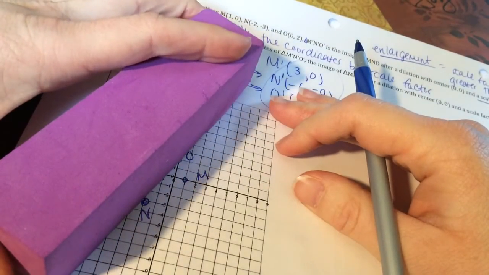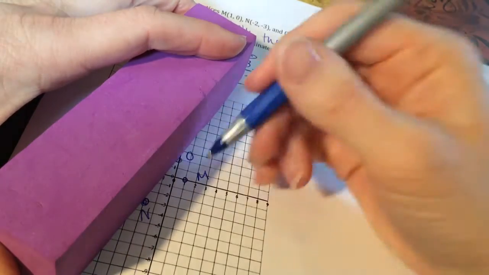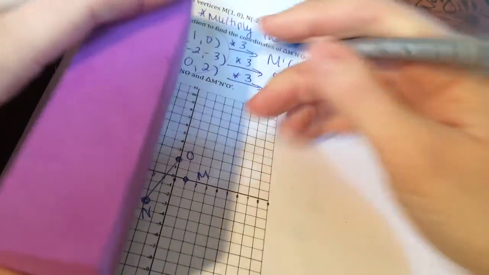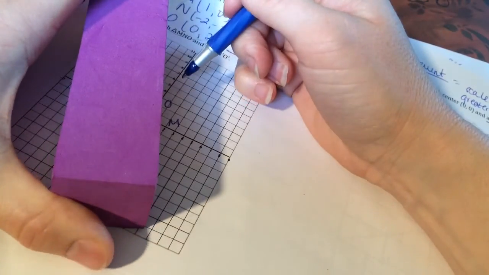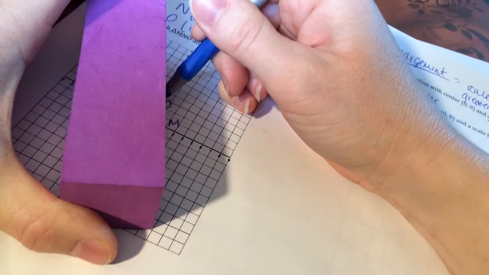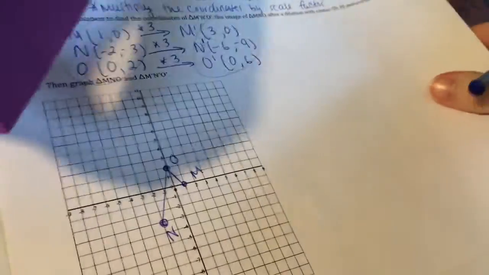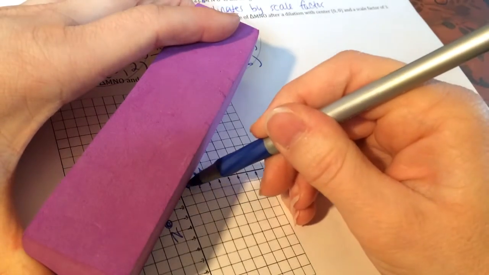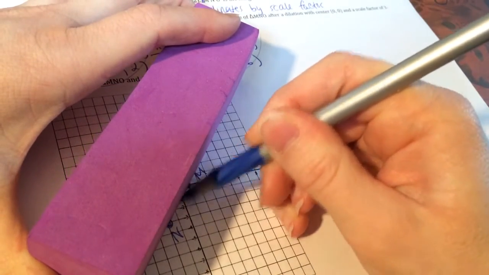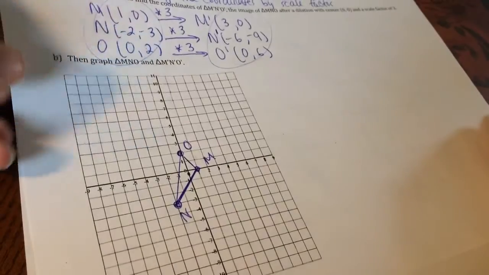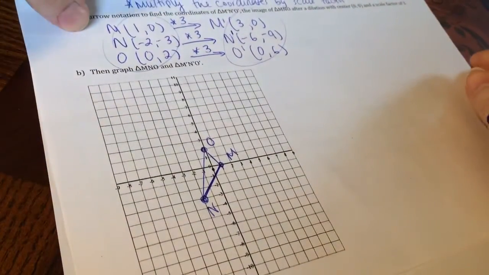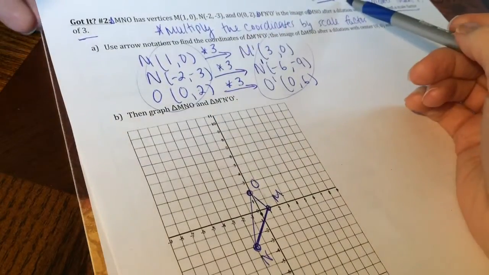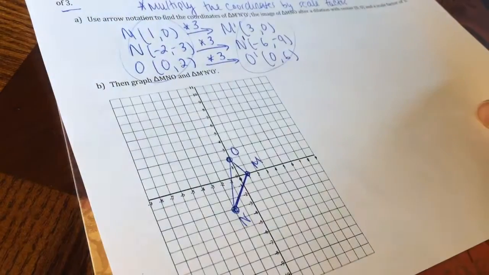Let's take our straight edge. Okay. And we are going to make our triangle. Oops, sorry guys. There's the original figure. And remember, we said the scale factor is 3, which means that the image figure is going to be larger than the original.